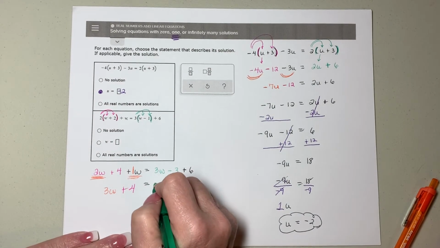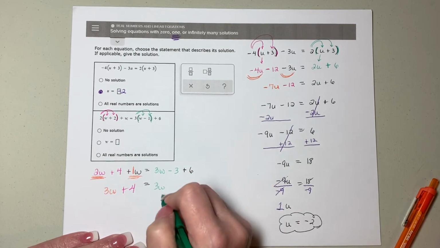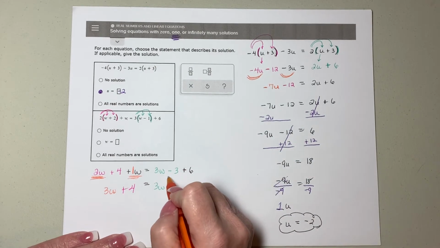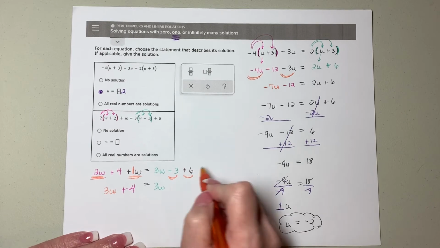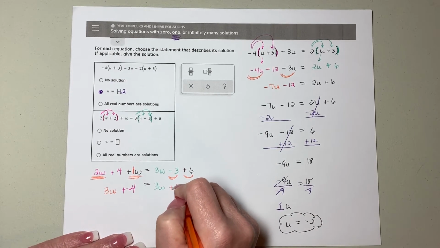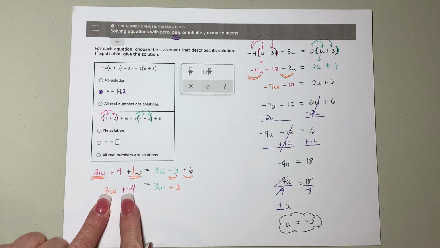Over here, I've got this green 3w, but there's no other w's to combine. So that's just 3w. But I have a negative 3 and a positive 6. I can add those up. That's going to be a positive 3. All right. Now, at this point, I have a 3w plus 4 equals a 3w plus 3.